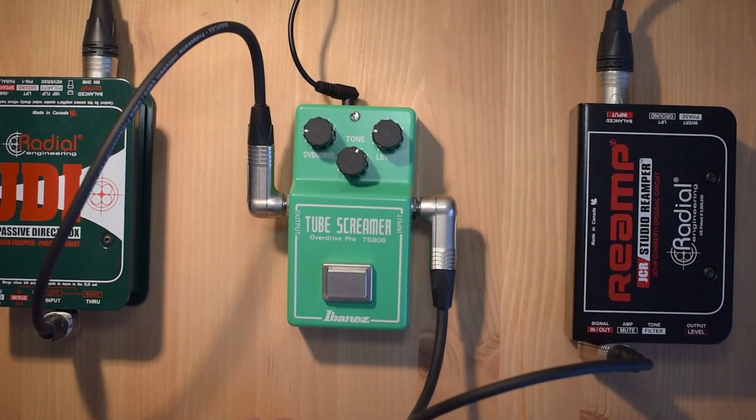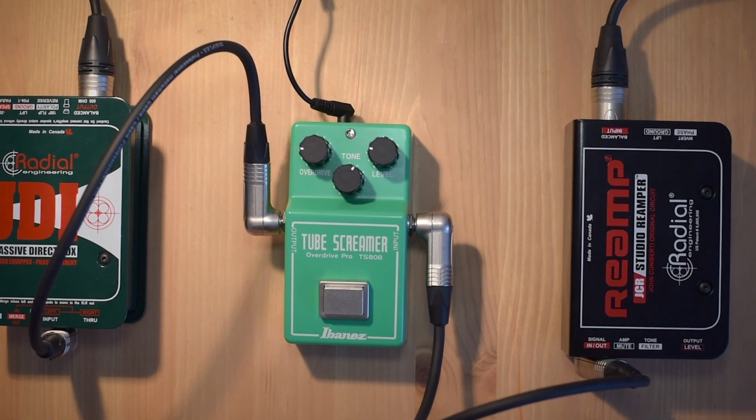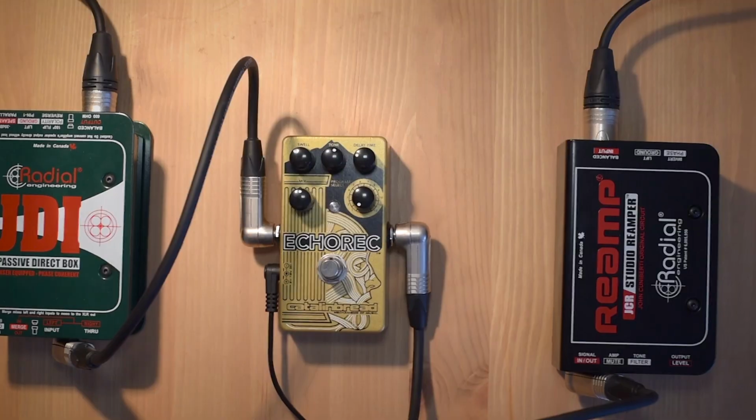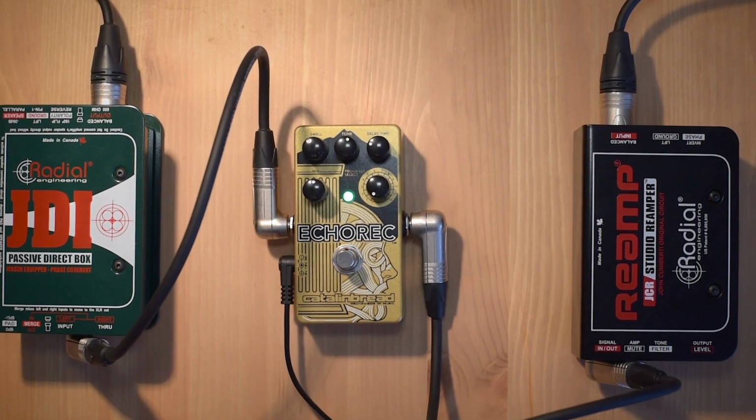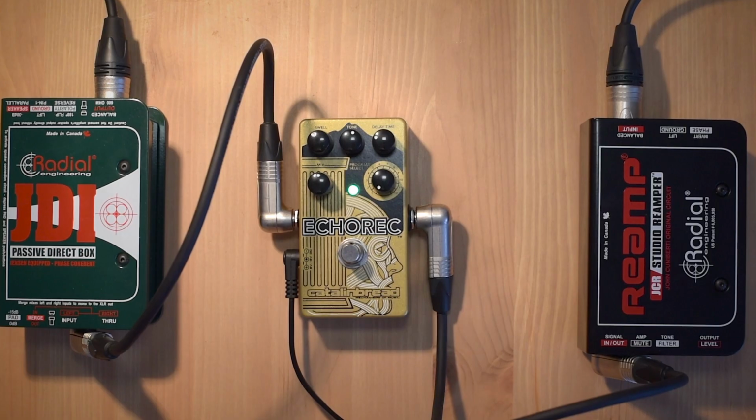So that's gonna put some of the acoustics of the room, and you can also additionally distort the signal a little bit if you want. And that's gonna add irregularities to the signal that's gonna make it more believable. If you don't know how to reamp, please check my other video where I explain the whole process of reamping.